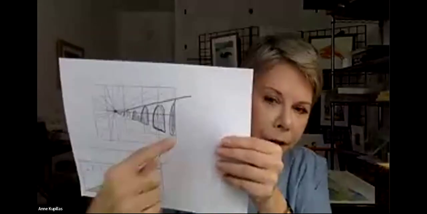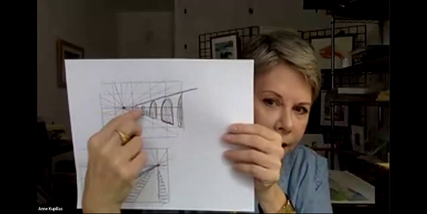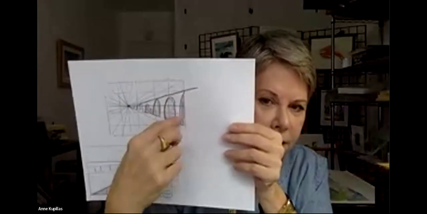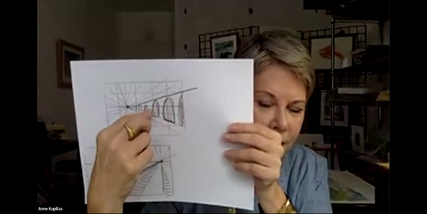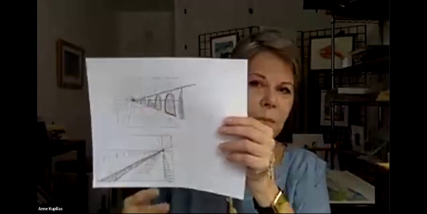So by the way, this would also work for a colonnade. Like if you guys go to Ojai and you want to draw that colonnade, this 1-point perspective is perfect for that colonnade. It looks like trees, but if you look at them as arches and you make them all the same size, shrinking, then it becomes a colonnade.